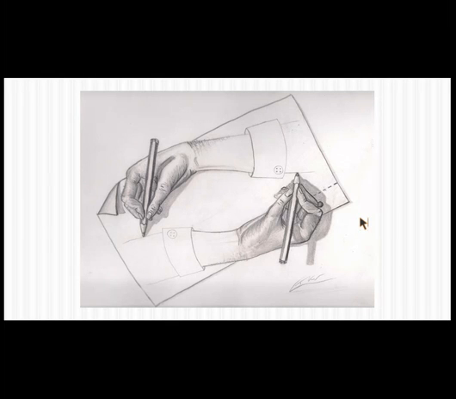Now it's time to take your notes and draw a picture to help represent the information covered in class.